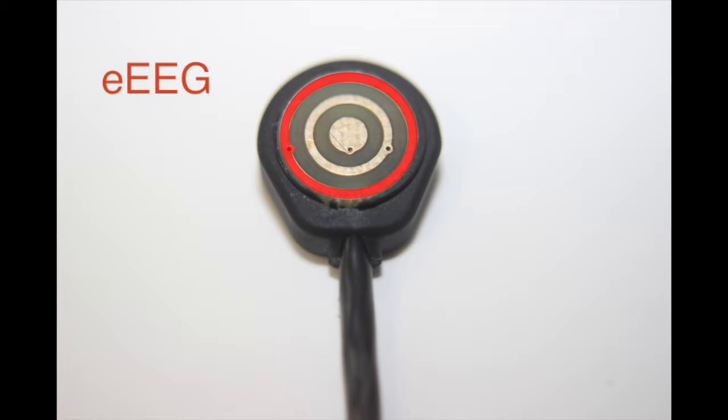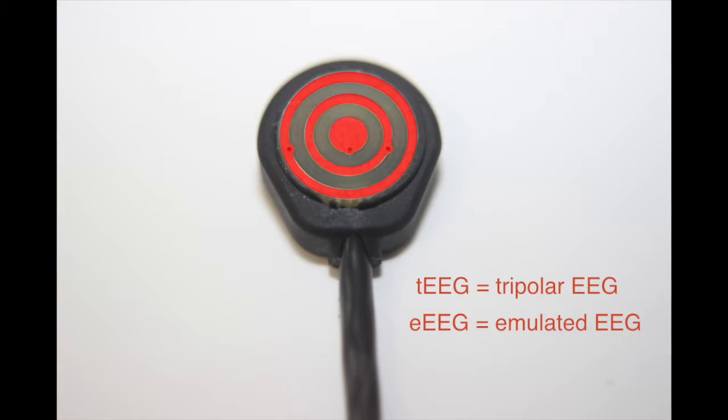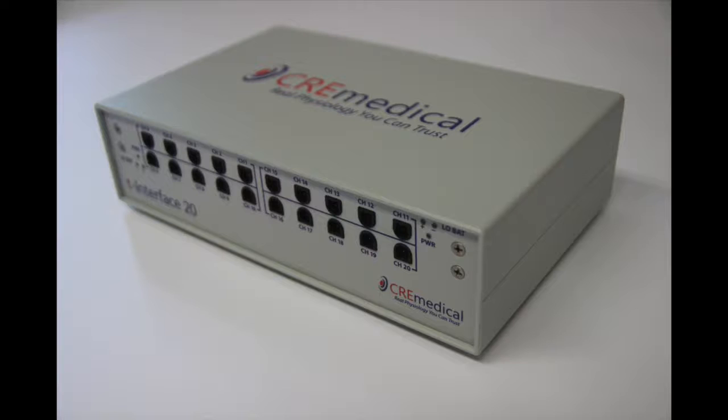We call the signals recorded this way tEEG signals. If you record from only the outer ring of the T-lead, the signals recorded emulate conventional EEG signals recorded with a disc electrode. We call these outer ring signals eEEG. Thus, with each T-lead, you will obtain 2 output signals, one high-fidelity tEEG signal and one conventional EEG signal, or eEEG. This is a picture of a T-interface 20 unit.